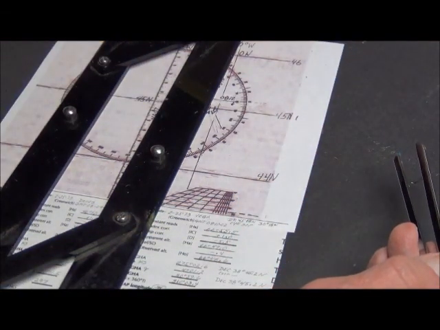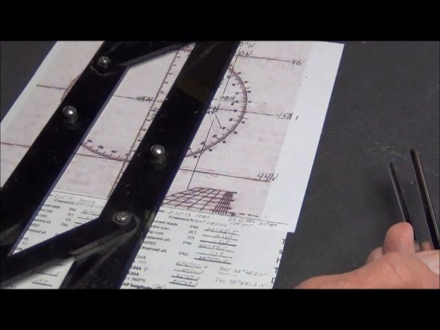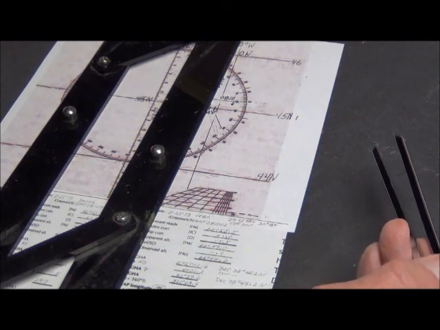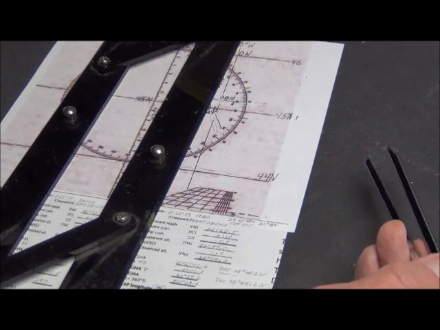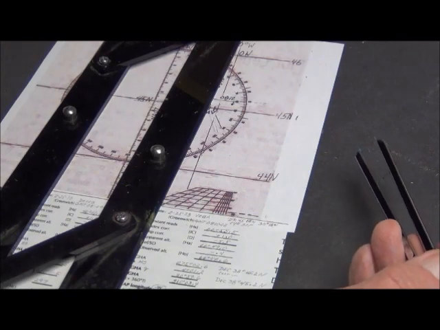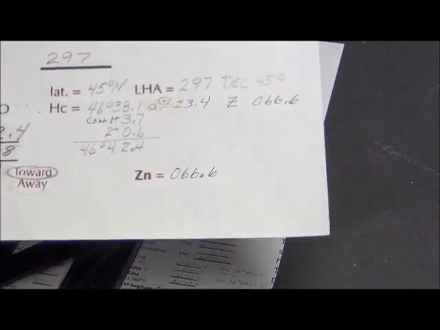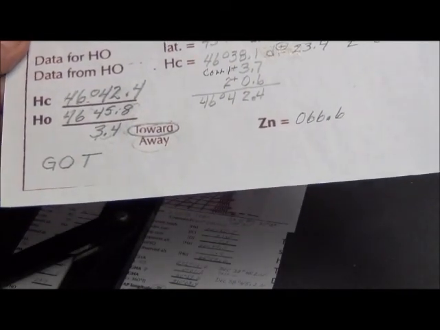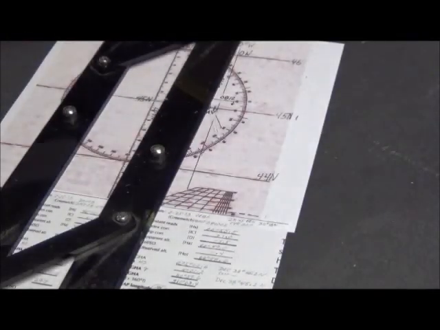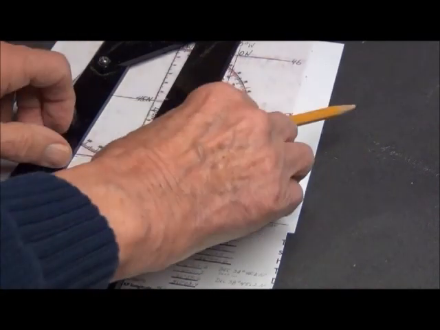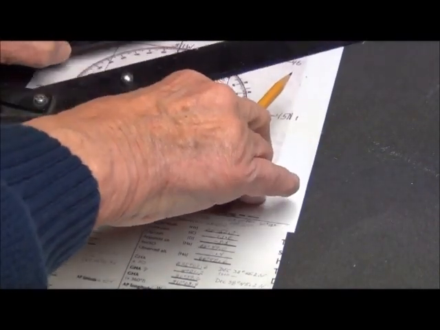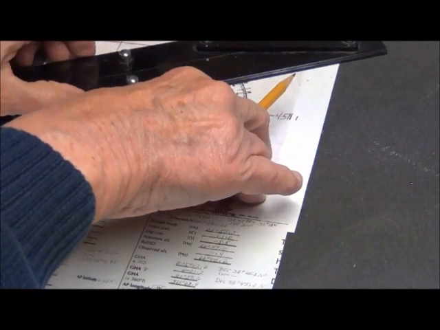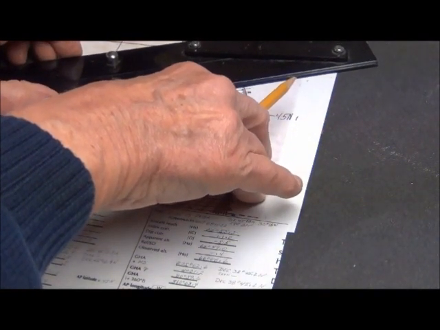The next one would be, let's say, Denham. Denham was 3.4 towards 066.6. So we put our parallel rulers at 066.6.